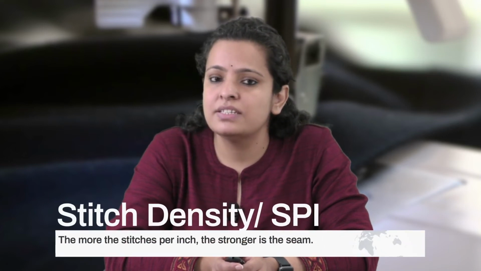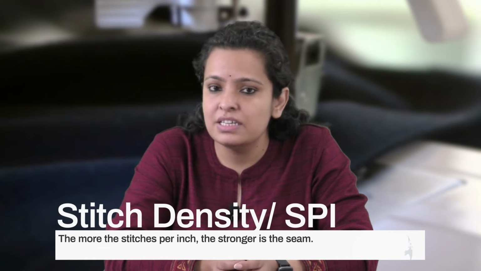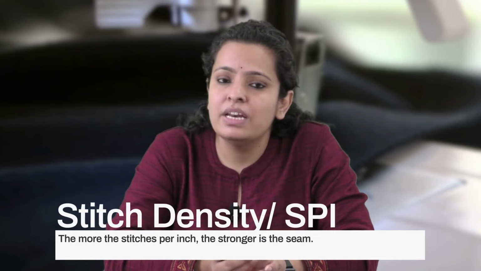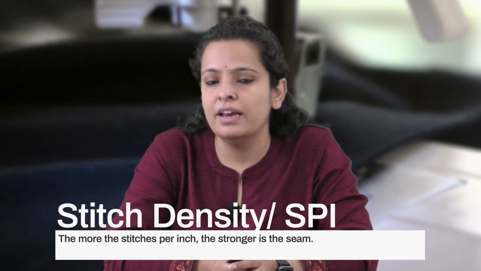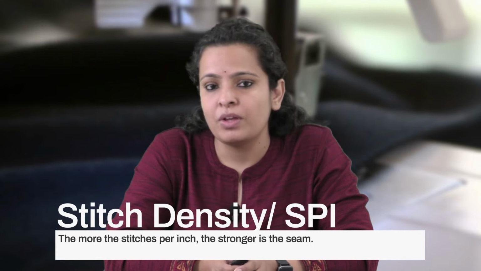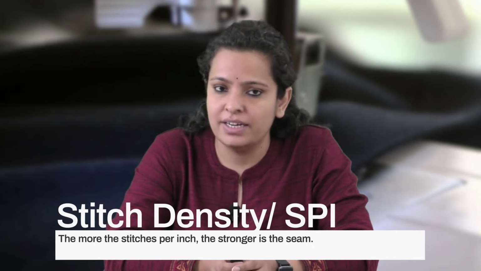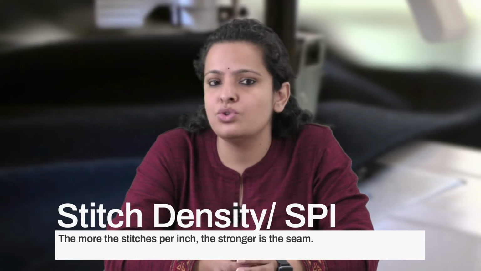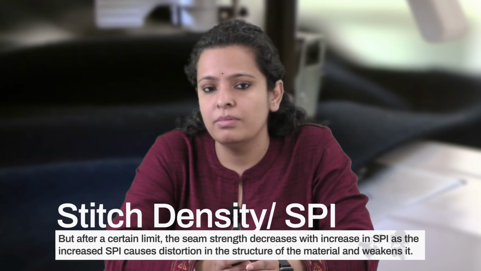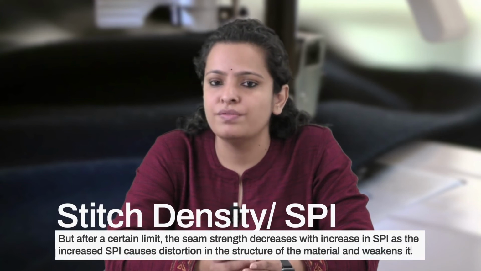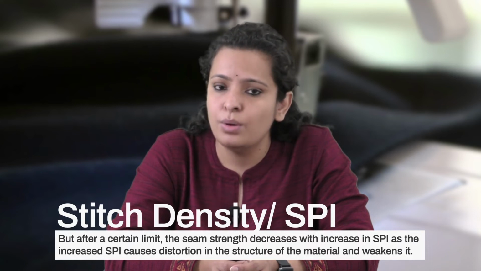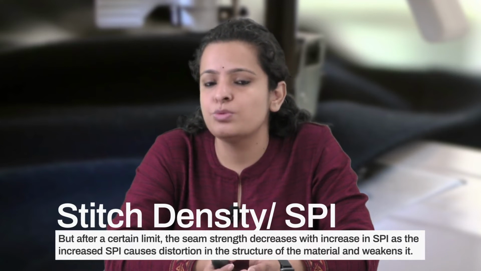Then we have the stitch density or stitches per inch, meaning how many stitches there are in 1 inch, or what the density of the stitch is. The more stitches per inch, the stronger the seam, but after a certain limit, the seam strength decreases with the increase of stitches per inch.